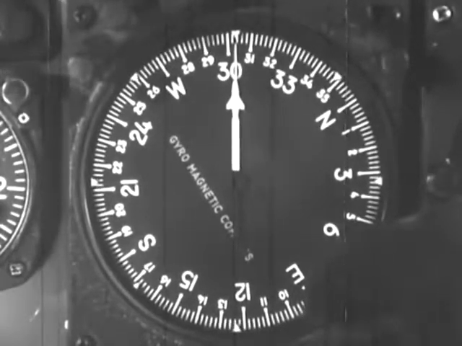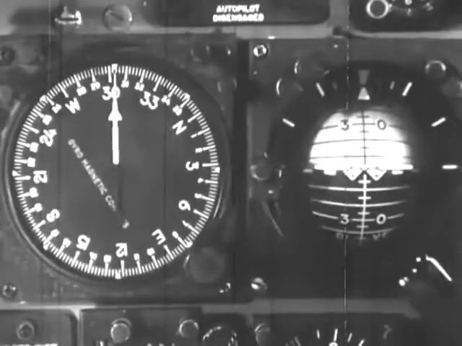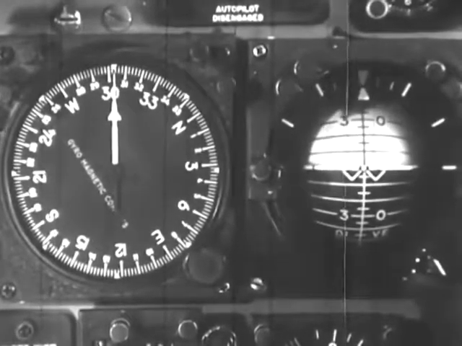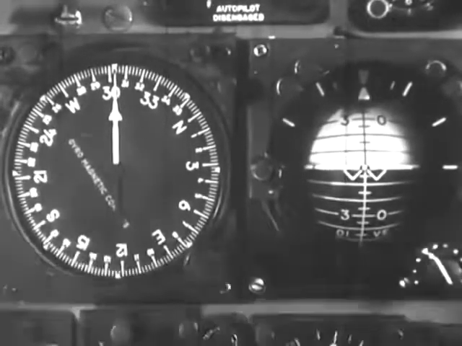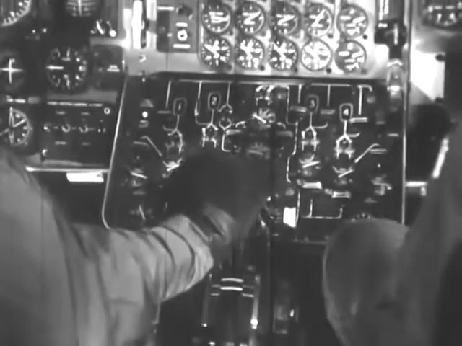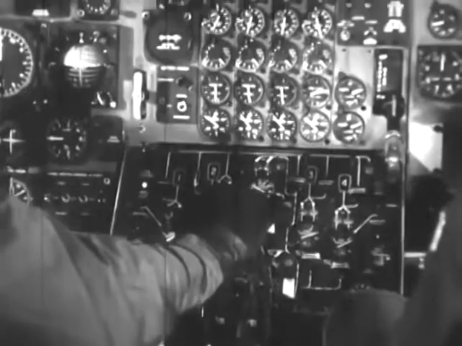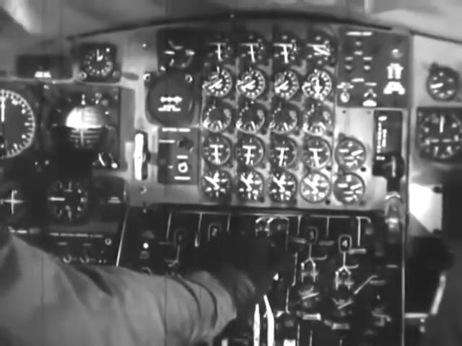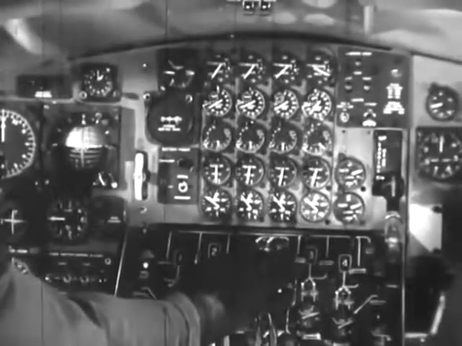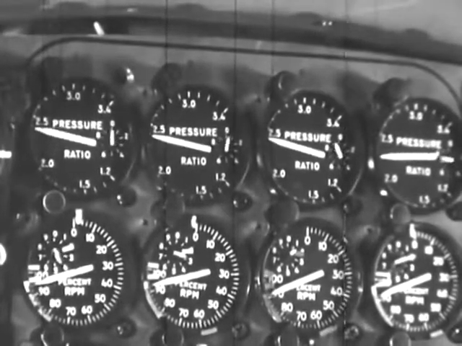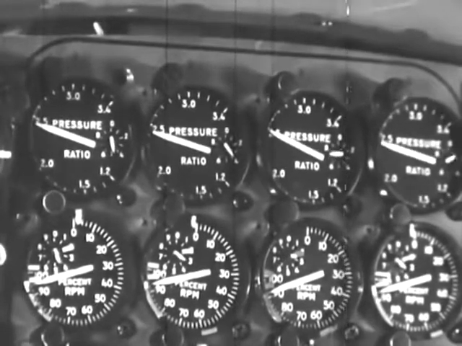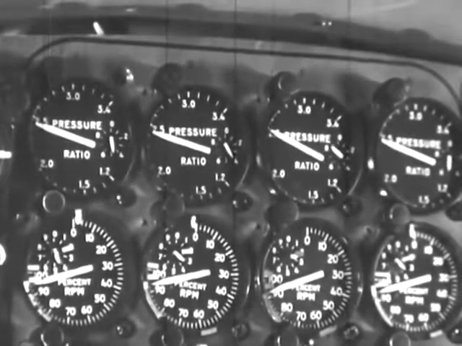This should be close to the runway heading. Check and adjust the attitude indicator as required for your type of aircraft. Hold your brakes and advance the throttle to the recommended pre-takeoff power setting. Check your engine instruments.